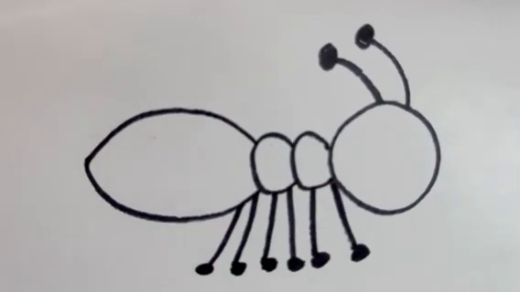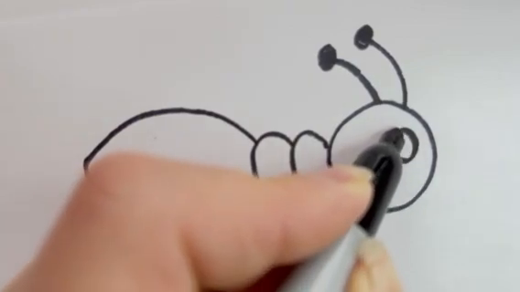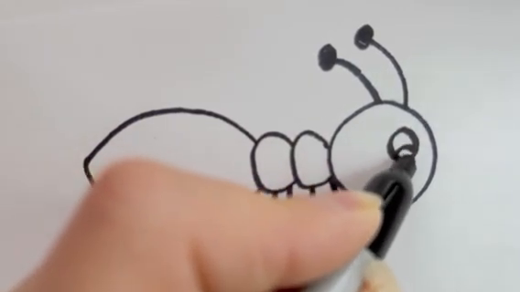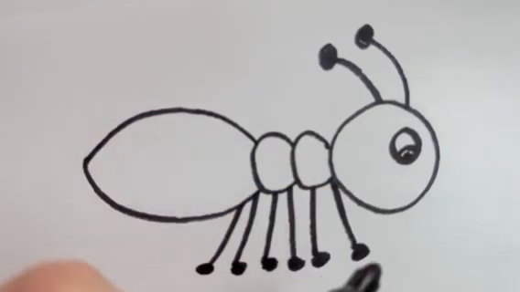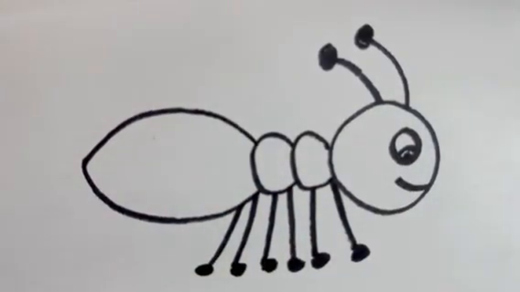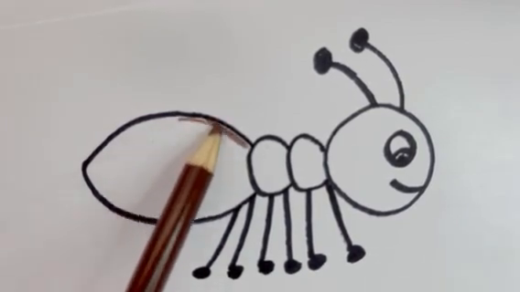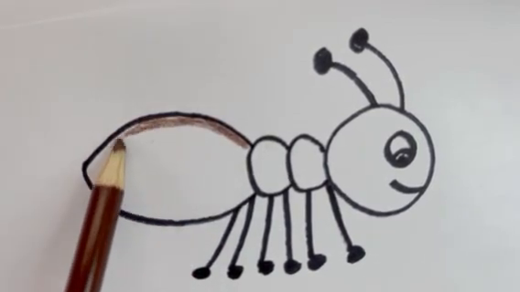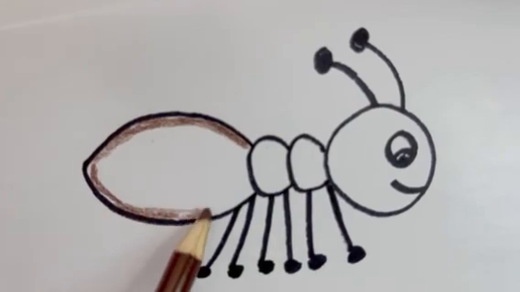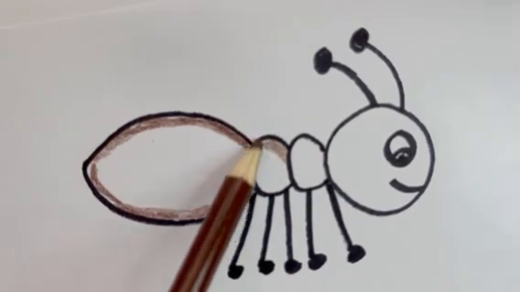All right, so now we're gonna draw 1 eye. So just a circle here, and we can shade in the little pupil. Okay, and a nice smile. All right, so now let's color our ant. I'm going to go around it with a brown pencil crayon. They come in a variety of colors, black, brown, red. Okay, so I'm going to be using some of those colors.